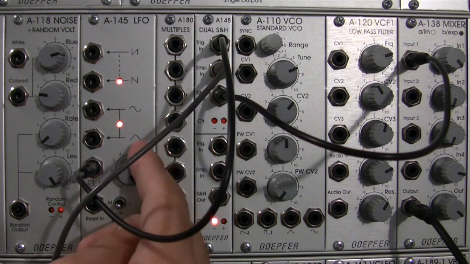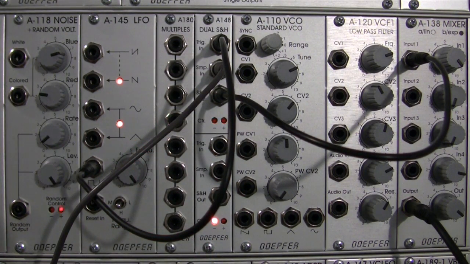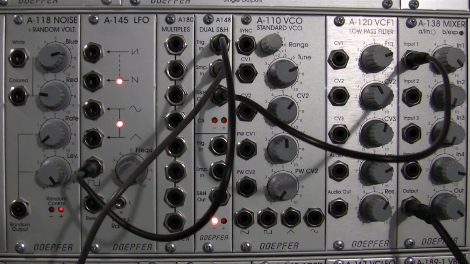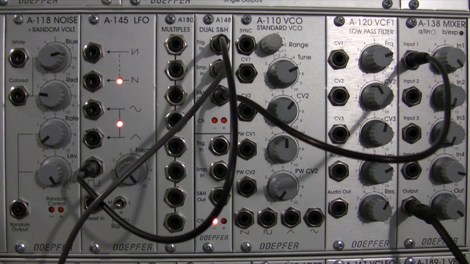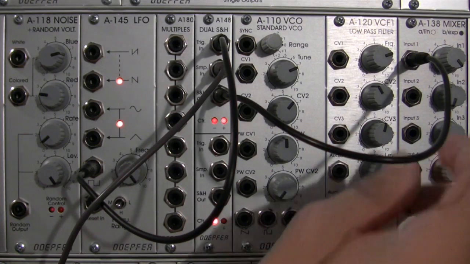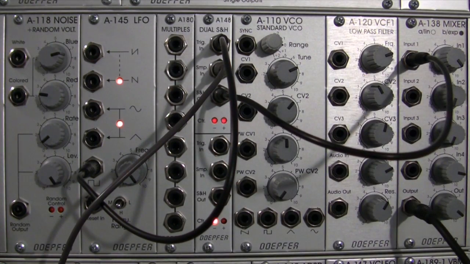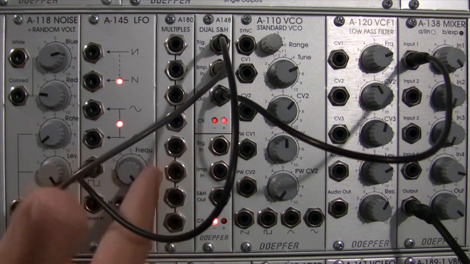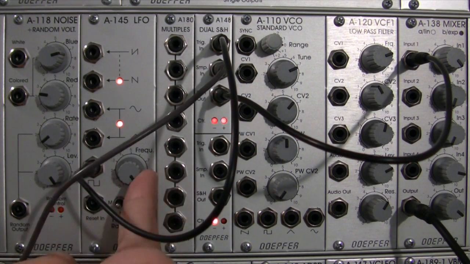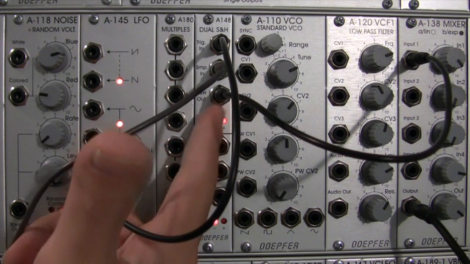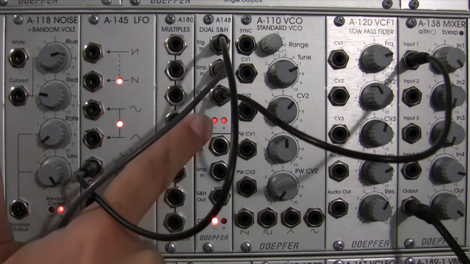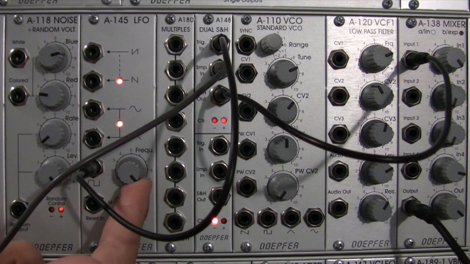Okay, so that's with the frequency all the way to the max. And that's about as dry as we can get with the signal. And it's slightly distorted. And that's part of the effect here. And then let's hear how this change in frequency is going to affect our signal. Because right now we just have sort of a slightly distorted effect right there.